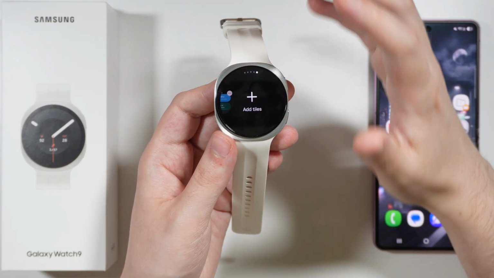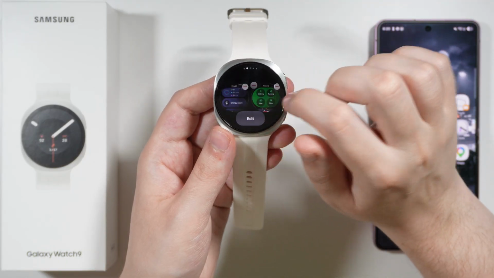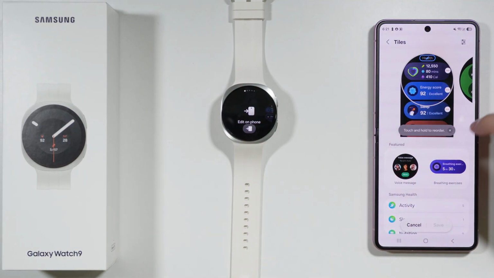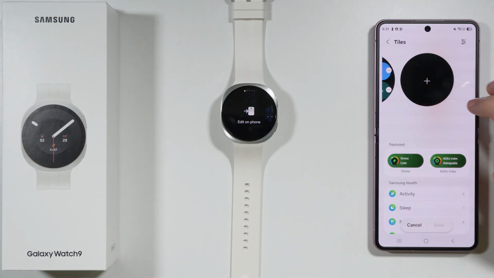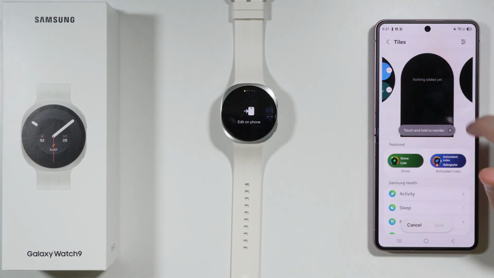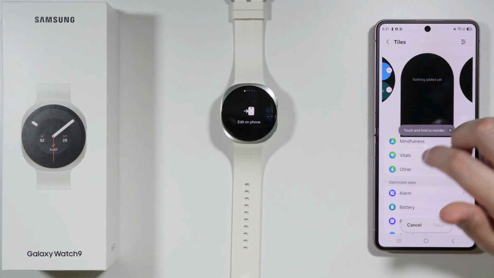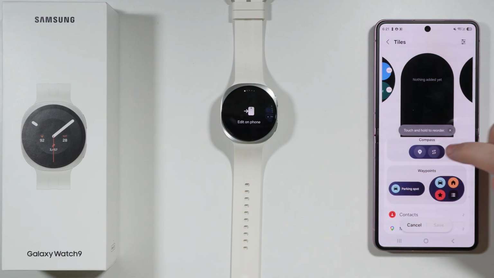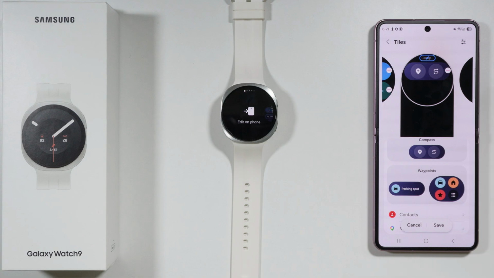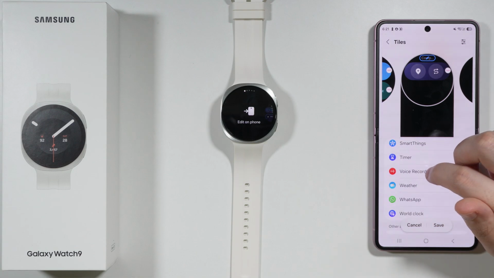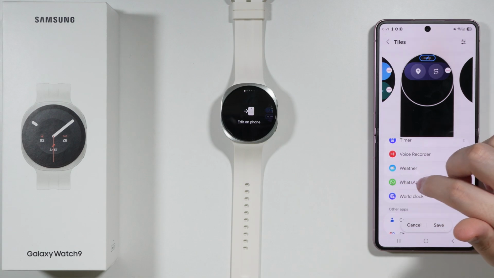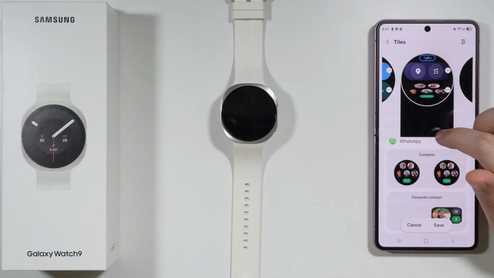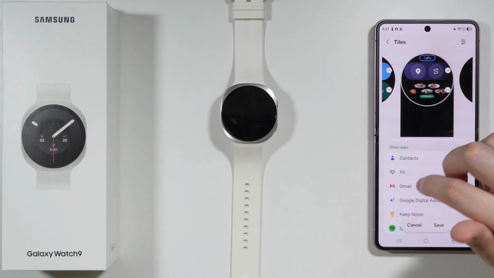You can keep creating more and more tiles, and also you can use your phone in order to customize these tiles as well, which might be slightly easier for you. So if you want to, you can just do that. And in here, let's see, we have the list of all of these different widgets that we can easily add into this tile, into this page. So if you want to add something, you can easily do so over here.